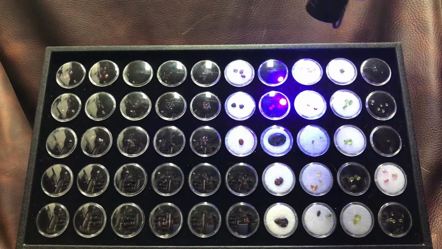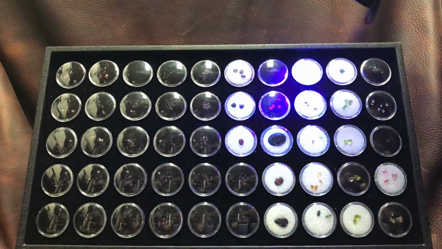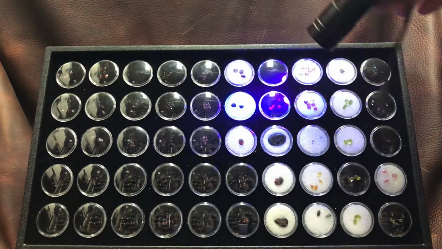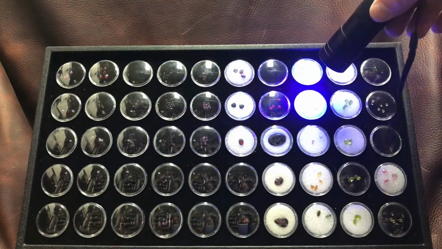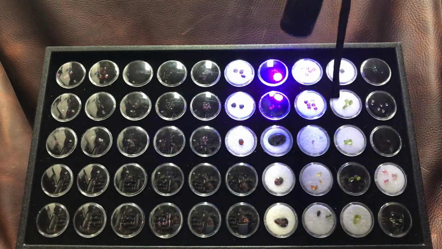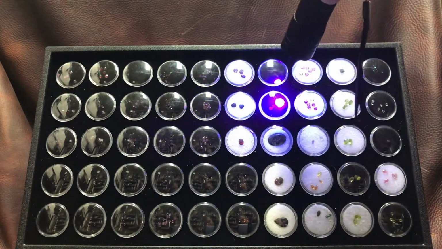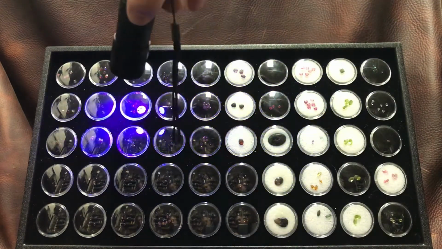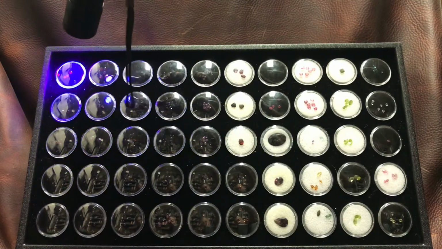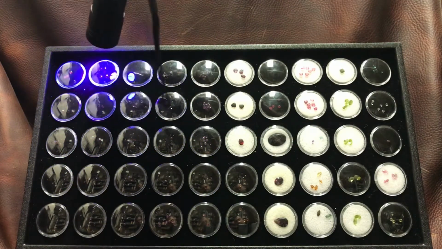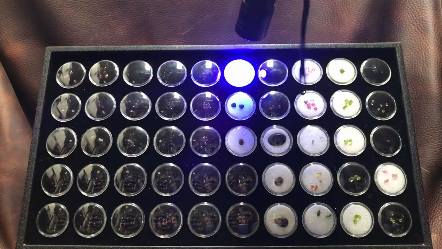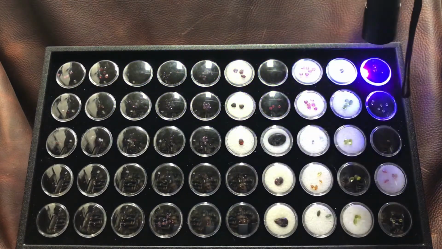Oh, what do we see there? This little guy. See how that fluoresces? Ruby fluoresces under UV. Fluoresces red, bright blood red. So there's a ruby. Keep going across here. Nope. What do we got there? There's some rubies. And it looks like the rest of these are not.